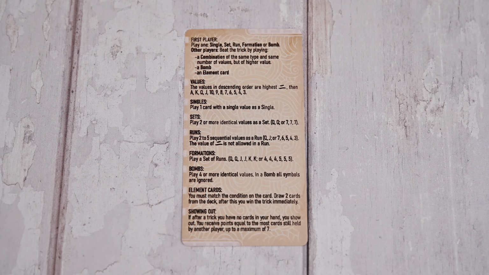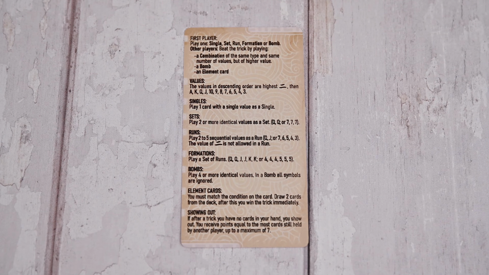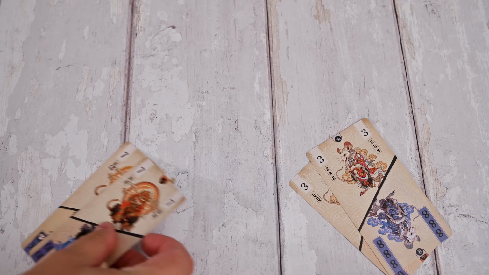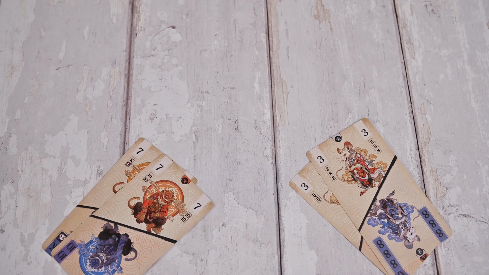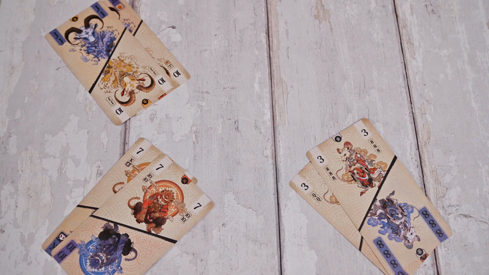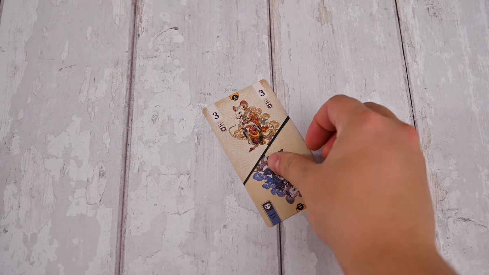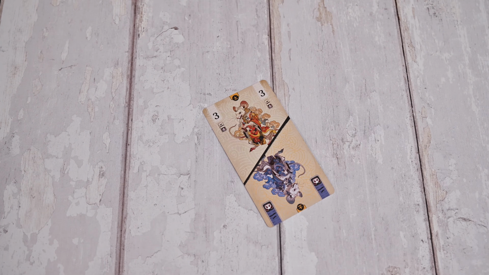In a trick, multiple players will play cards according to the rules of the game until all but one player passes. The cards you play are called your bid for this trick, and if you're the only player who hasn't passed, you'll win. Now when starting a trick, you can play 1 or more cards of a certain combination. Here are the combinations you'll see in this game.